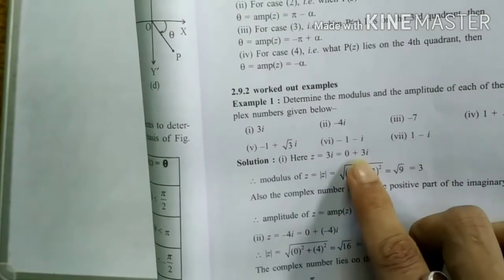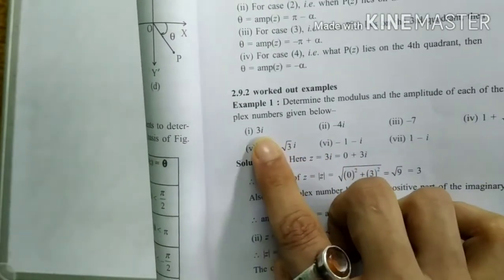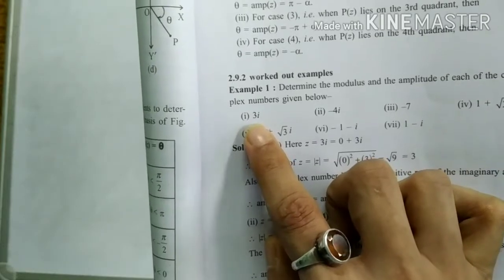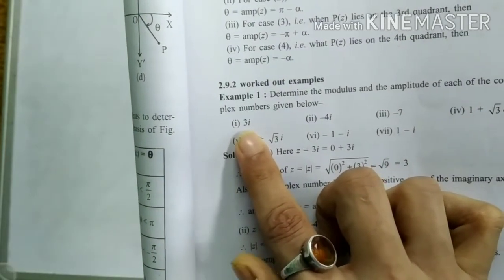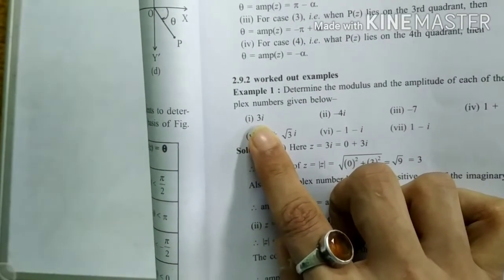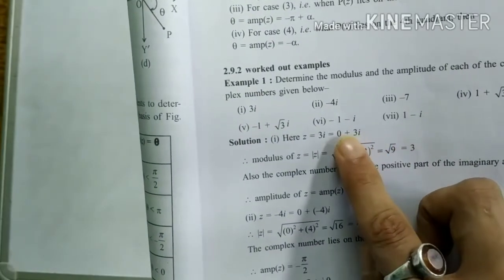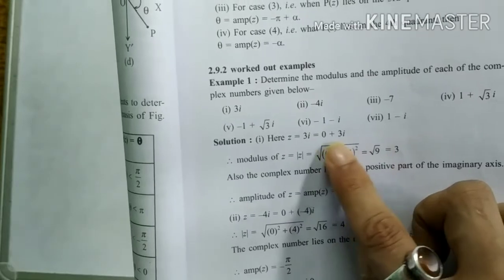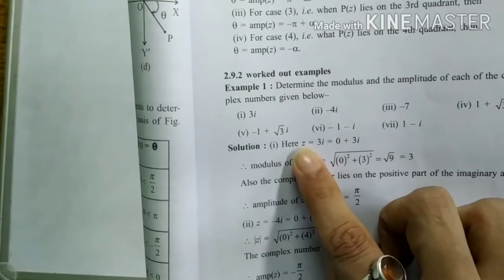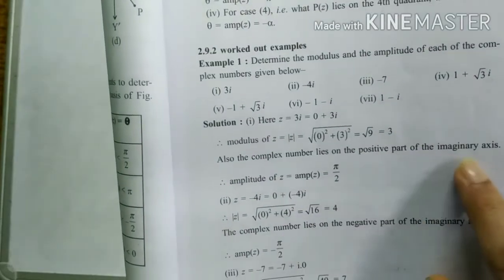Now you see this point, which is 3i, which is 0, 3. If I express this complex number 0 plus 3i as an ordered pair, I will get 0, 3. So 0, 3 means this point lies on the positive part of the imaginary axis.